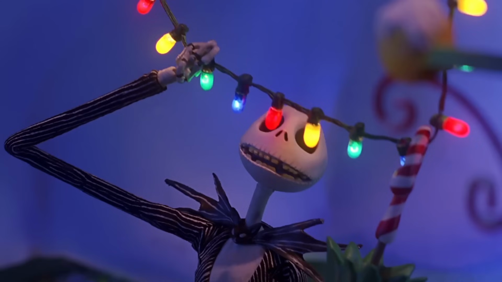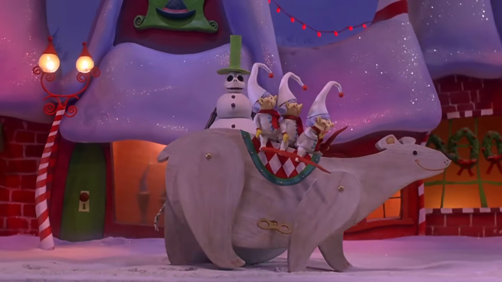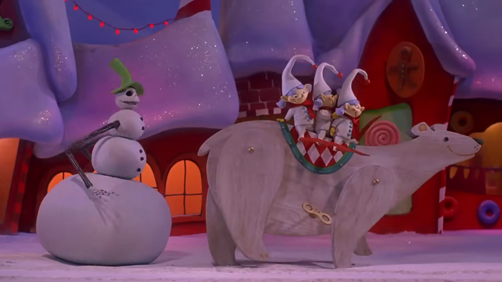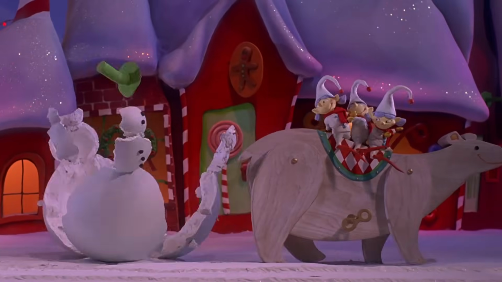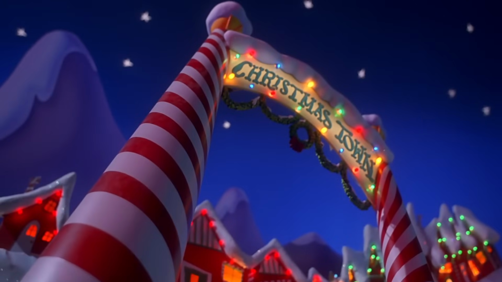There are more light sources, creating a slightly more uniform and well-lit environment. And the architecture here is folksy and vaguely Dutch. Christmas Town?